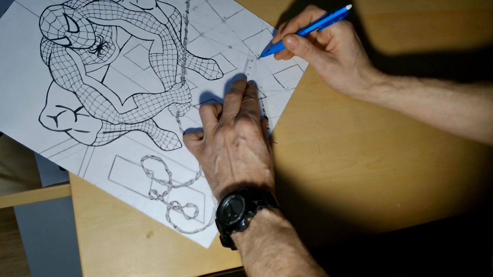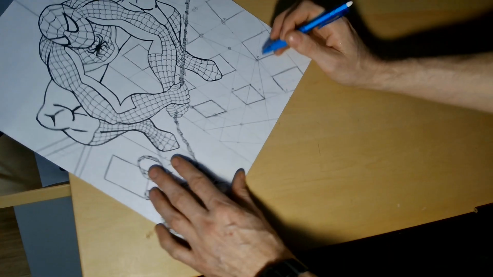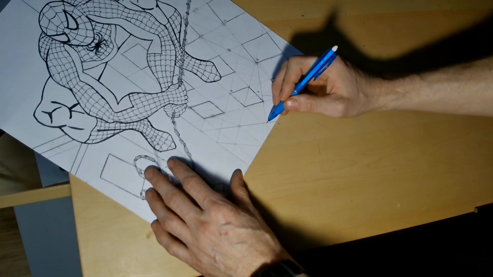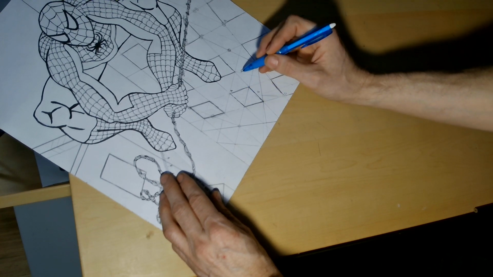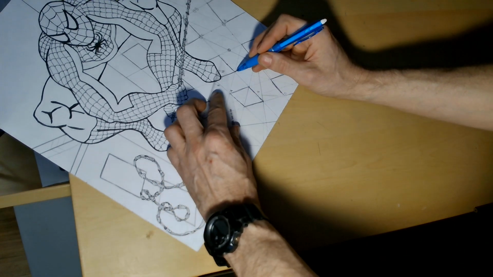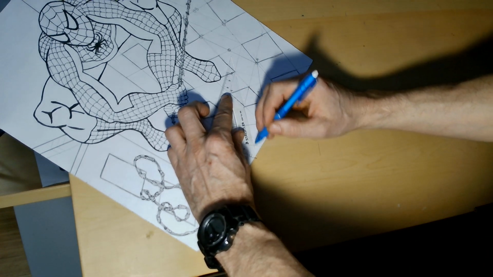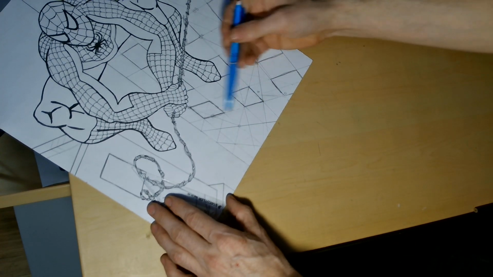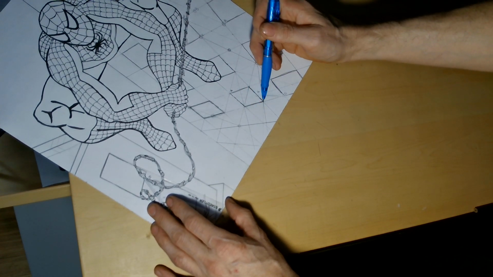Yeah, I think I'm hitting the wrong lines. I will get this correct. Just give me a moment to figure this out. I'm just making certain lines just to see where certain things are. I know it looks like a jumble right now, but this will help me in the long run.